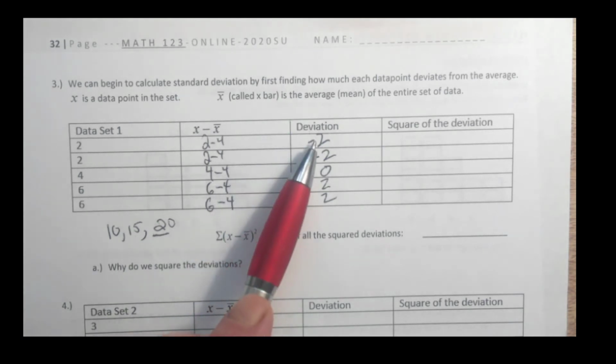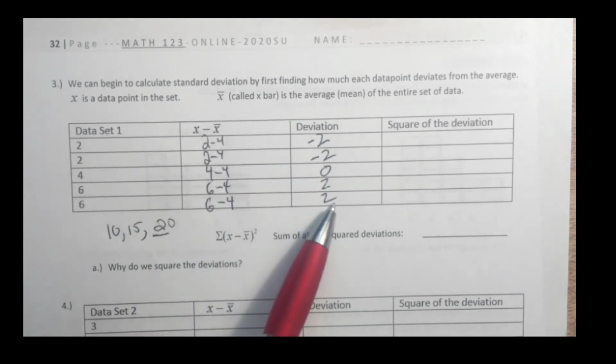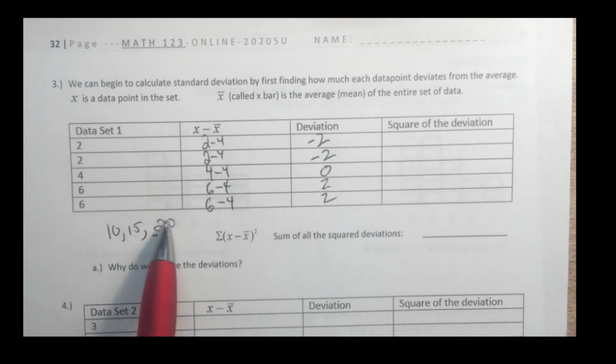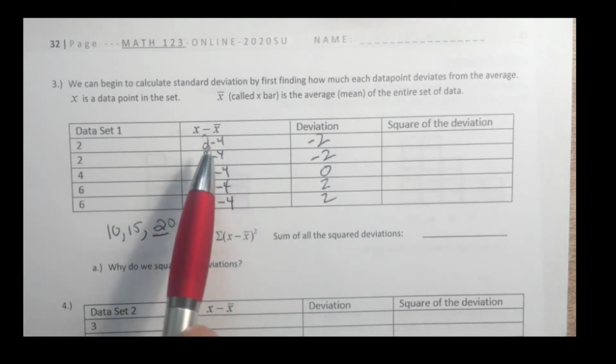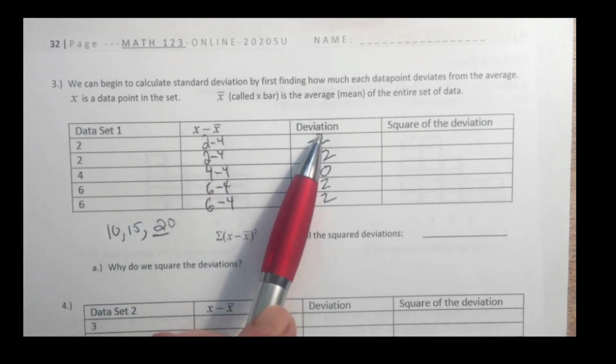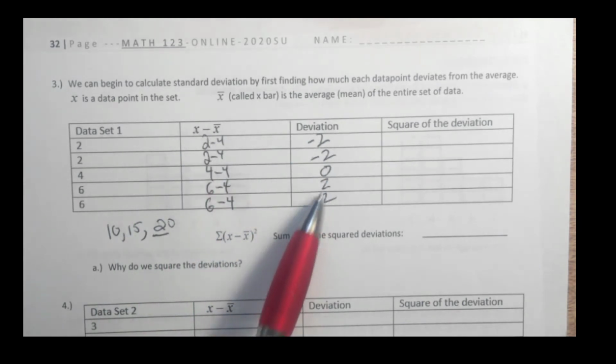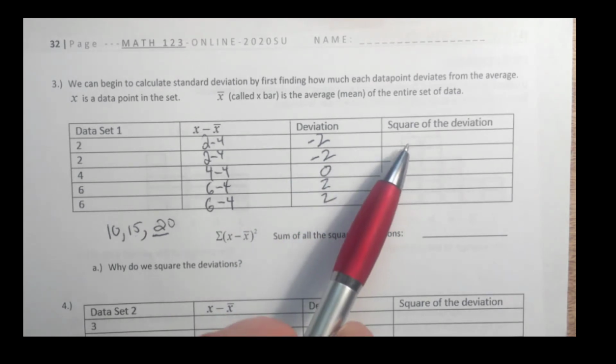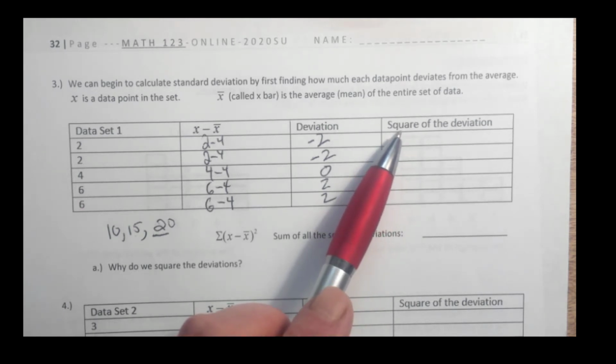So if you add these up, you would get 0. And that's sort of intrinsic in the definition of the mean. But anyhow, I got these deviations. But the deviations aren't going to do me much good if I add them up, because I'm going to get 0. So what we're going to do is square the deviations.